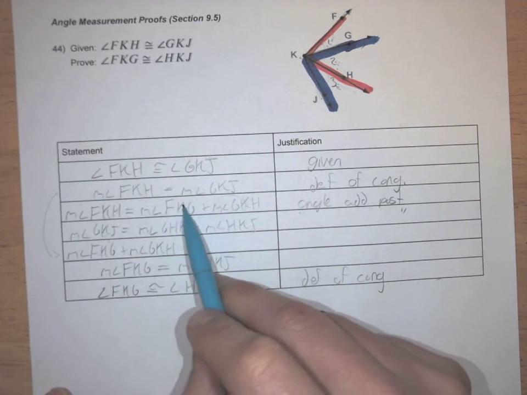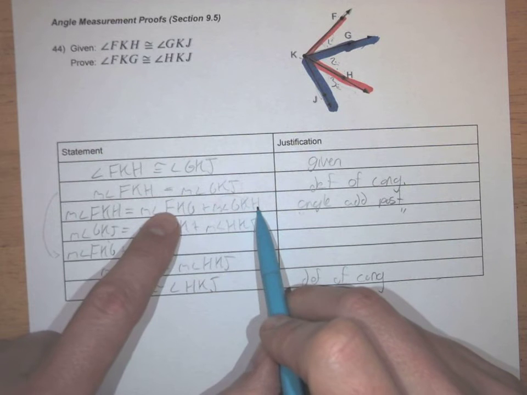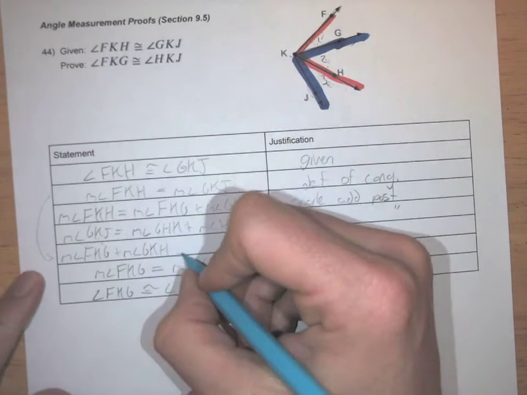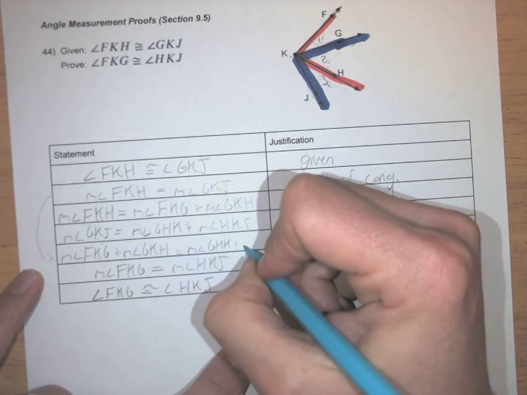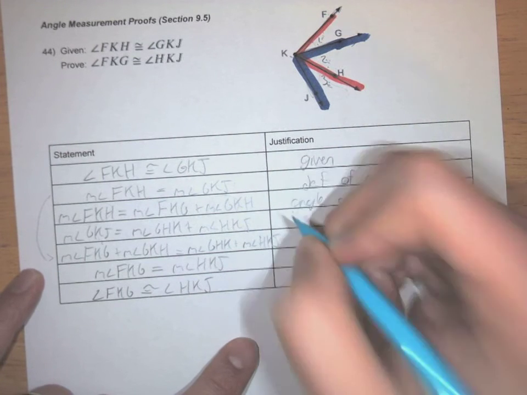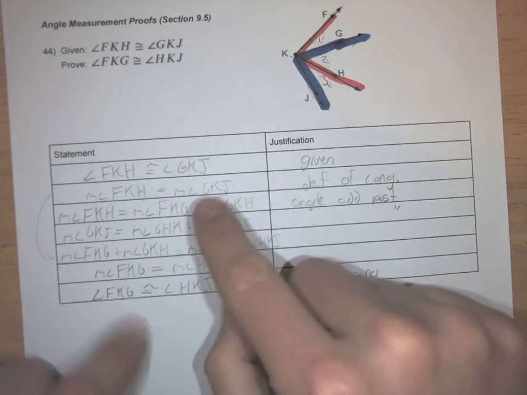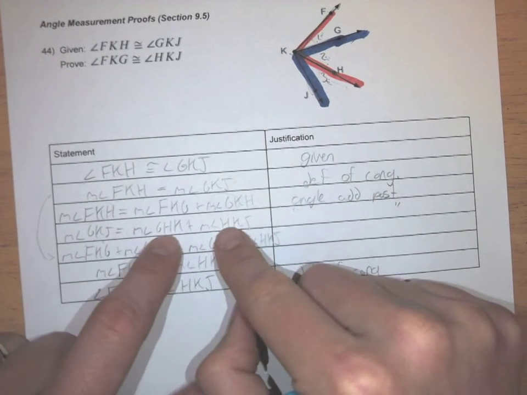That's this stuff. So we just replaced this with this stuff. And that's equal to the measure of angle GKH plus the measure of angle HKJ, because we replaced this guy with this stuff, because we know GKJ is equal to that.